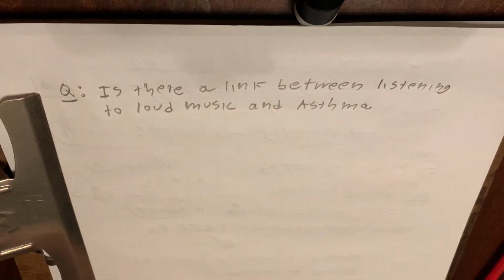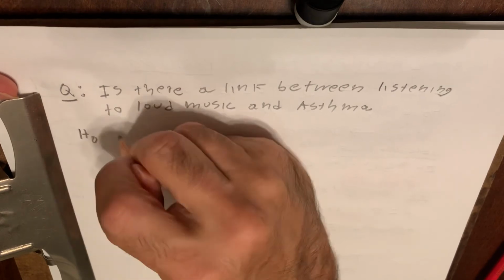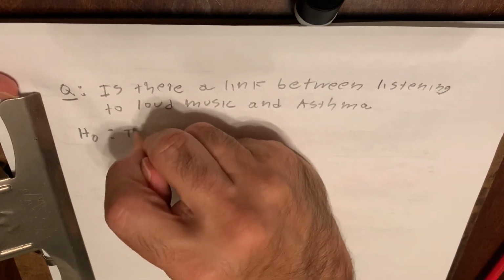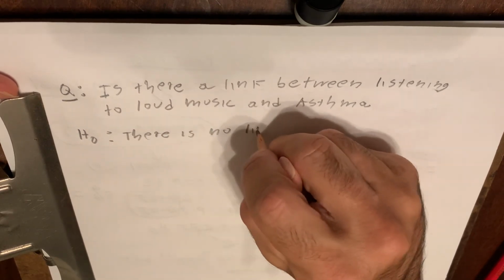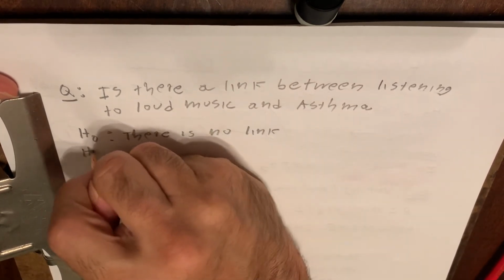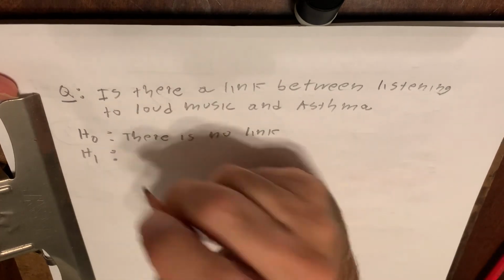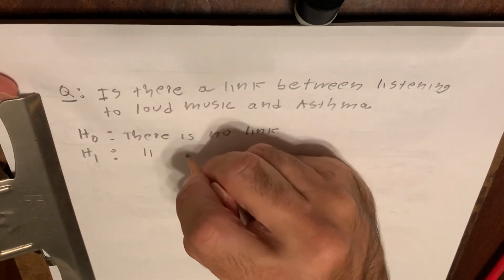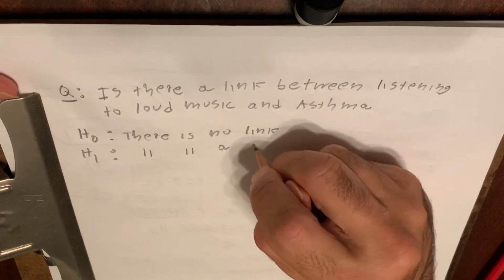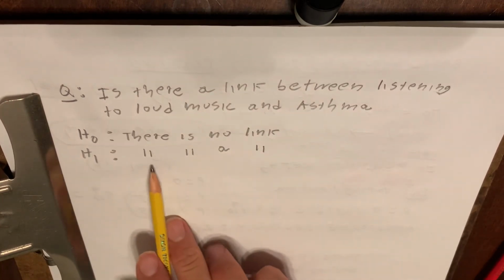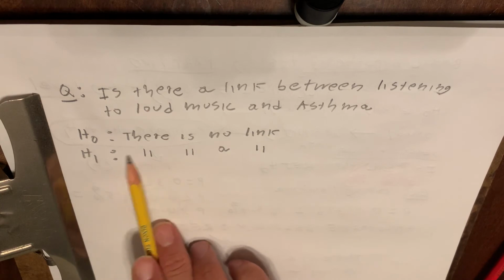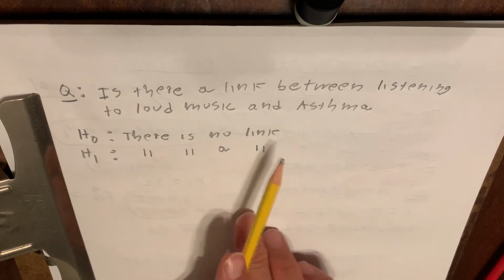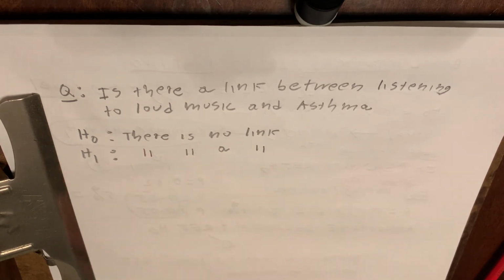So that could be a research question. Your null hypothesis is always that there's no link. And the alternative hypothesis would always be that there is a link. There is a link. And let me remind you that these two little vertical, tiny little line segments here, they're called ditto marks. I was just too lazy to write these over again, so they're called ditto marks.